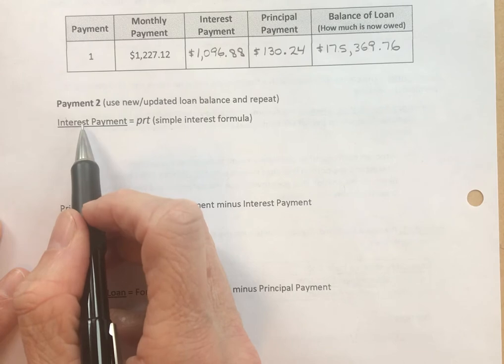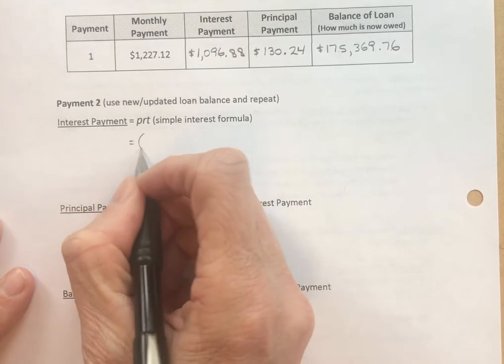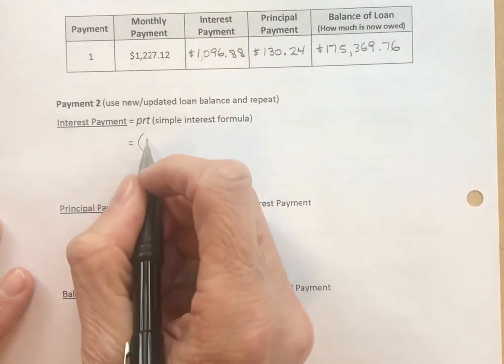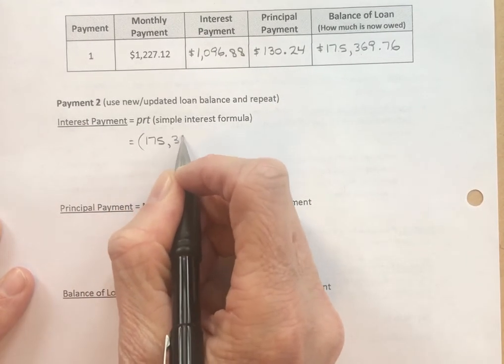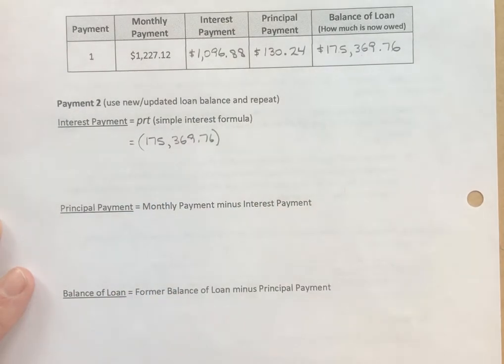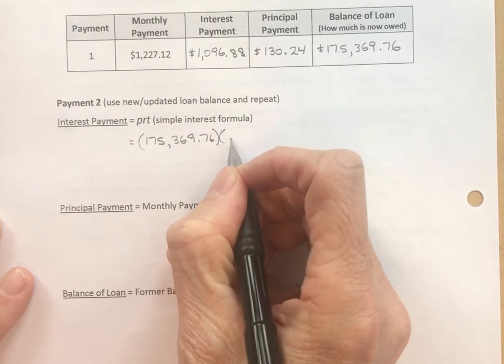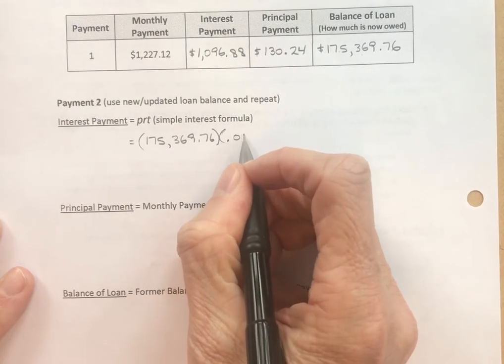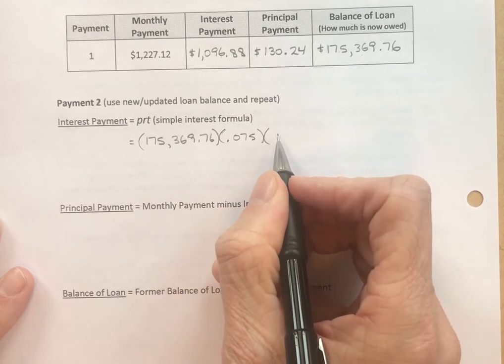Okay, in the second month, how much will we pay in interest? Well, interest equals principal, the new balance, $175,369.76, times the interest rate, which is 7.5%, 0.075, times the time in years.